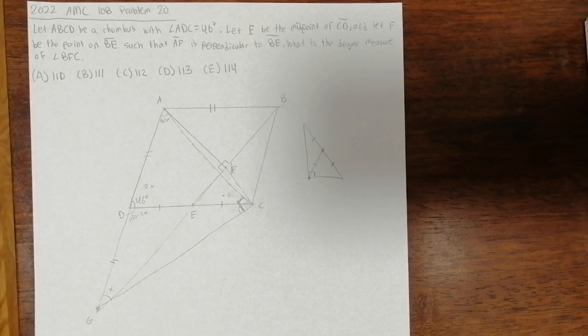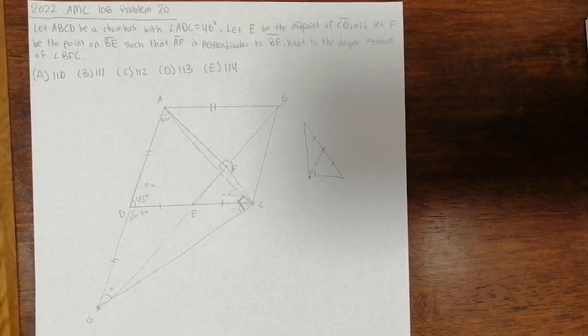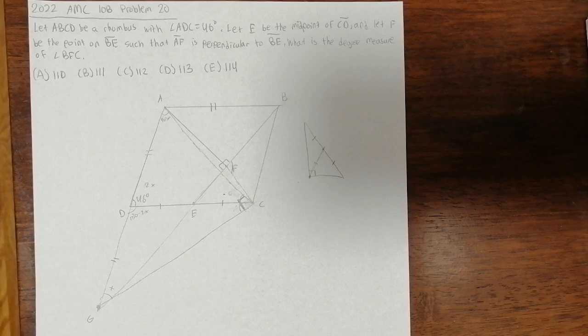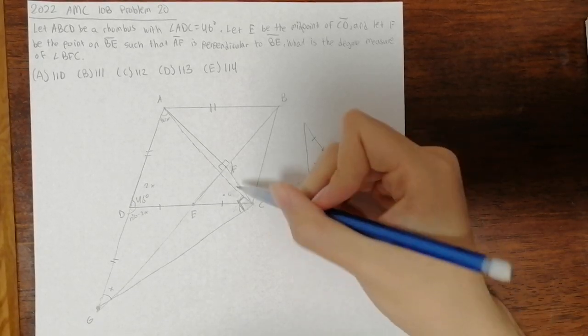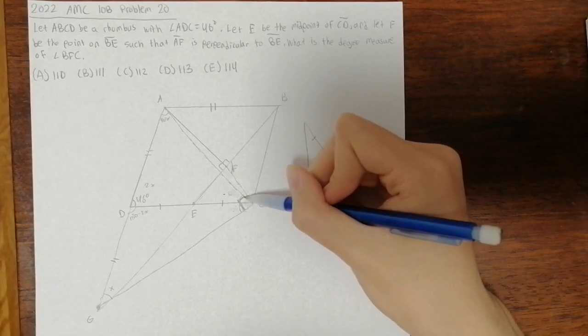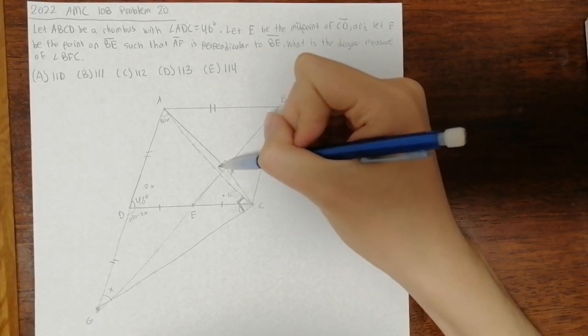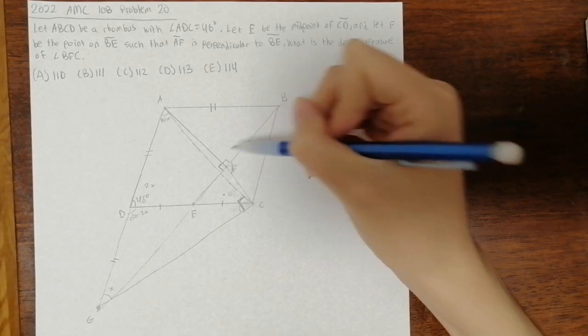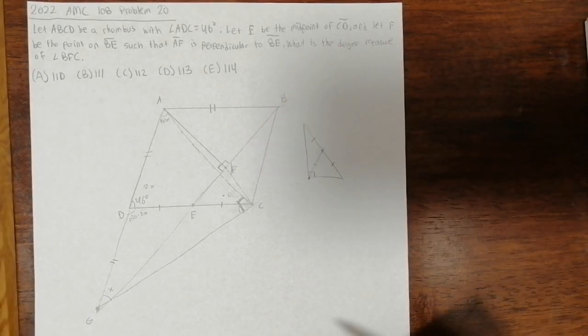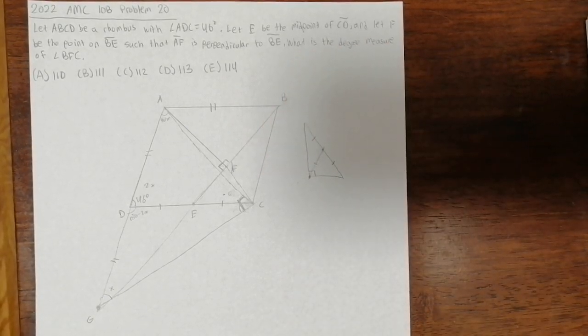So what does that do for us? Well, you might just stare at the diagram for a while after this point, and eventually notice that we have a right angle here, and we have a right angle here. And you might recognize this as the angles in a cyclic quadrilateral.